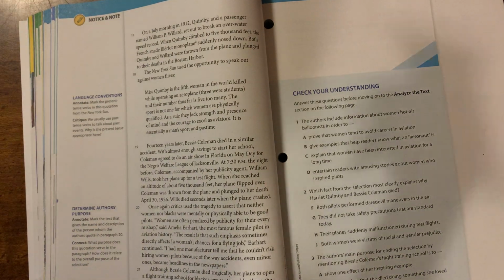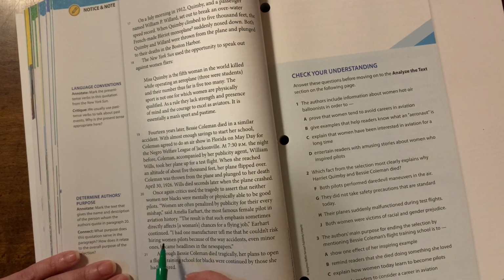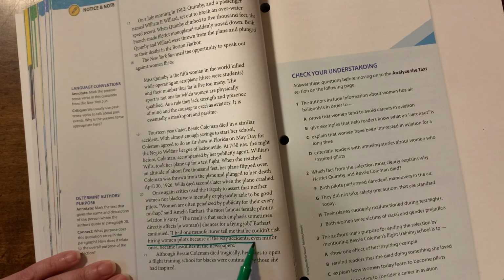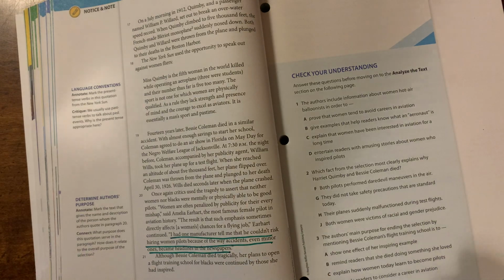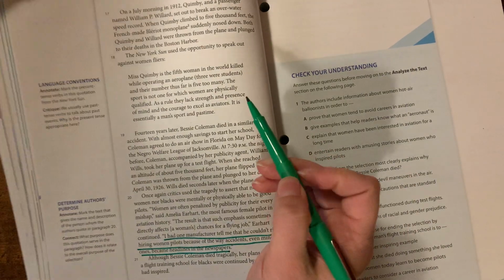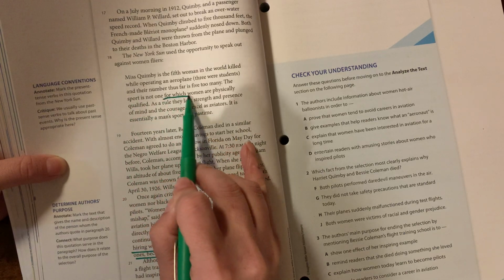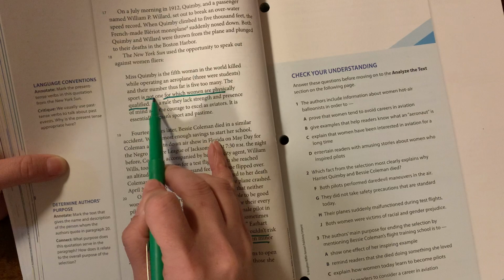Although Bessie Coleman died tragically, her plans to open a flight school for blacks were continued by those she had inspired. Okay, so we finished the passage. There's one more thing that I want us to look at. Right here, it said, I had one manufacturer tell me that he couldn't risk hiring women, because even minor accidents made the headlines, just like over here where we have this obstacle that they really had to go up against, where it says women are not physically qualified, right?